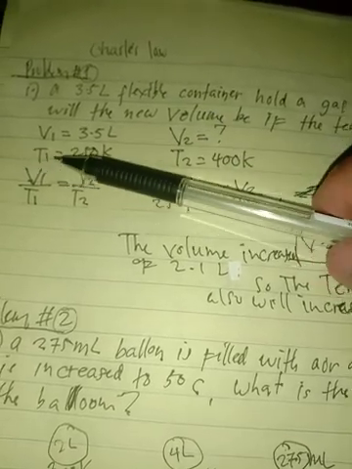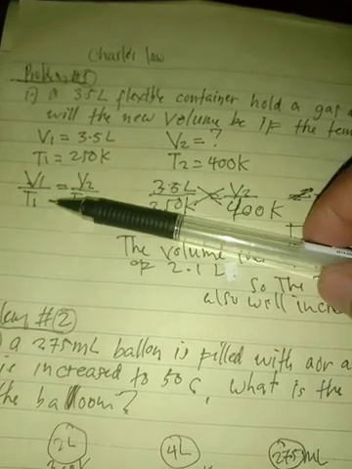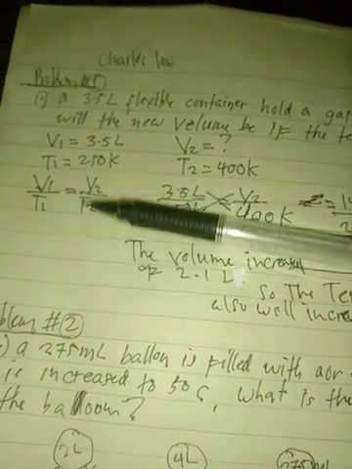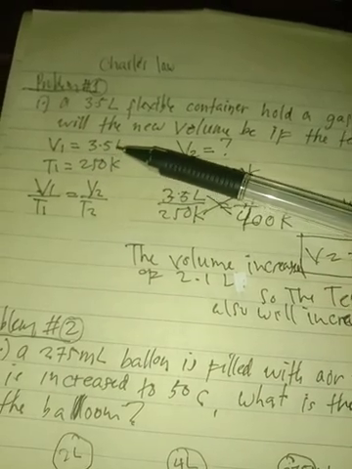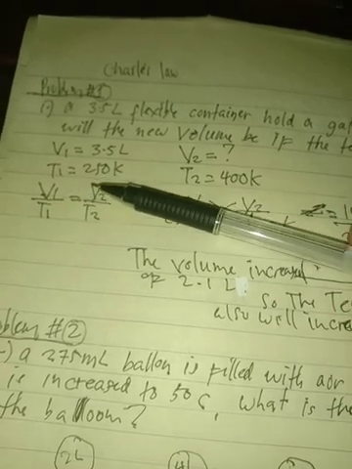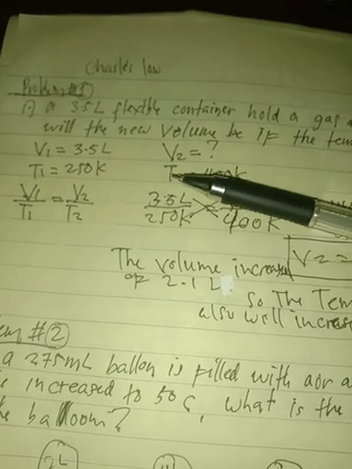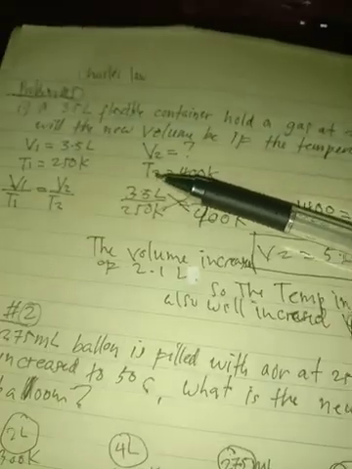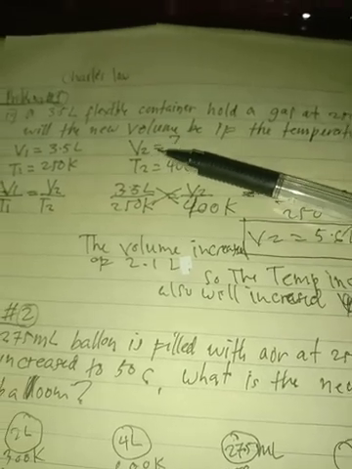So first we use this equation, V1 over T1 equals V2 over T2. So now our V1 is 3.5 liter, and then our T1 is 250 Kelvin. Our V2 is unknown, so later we will know the value of V2.